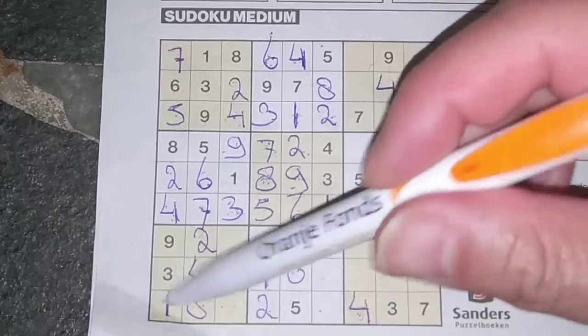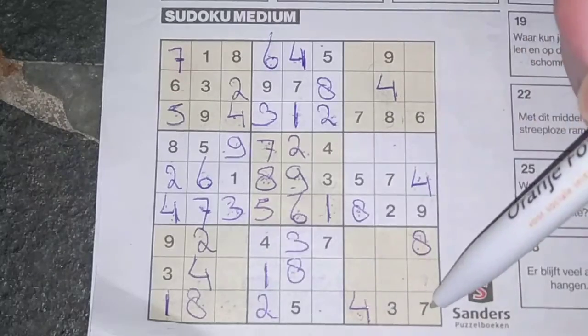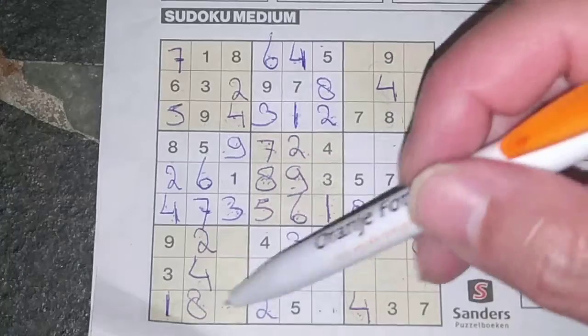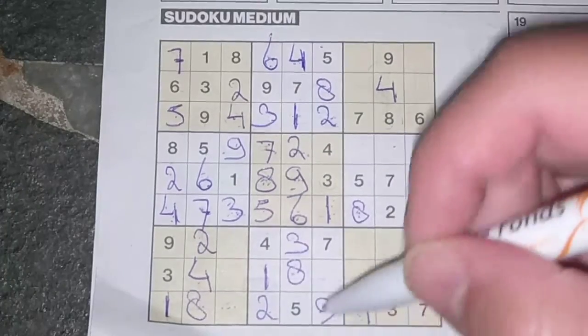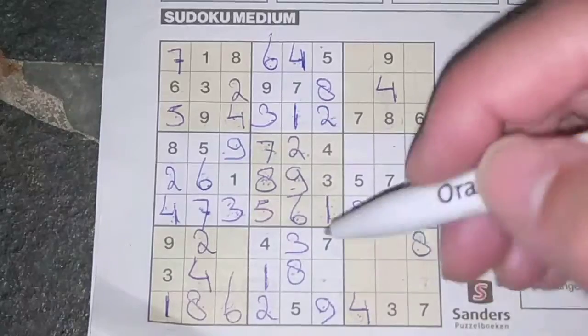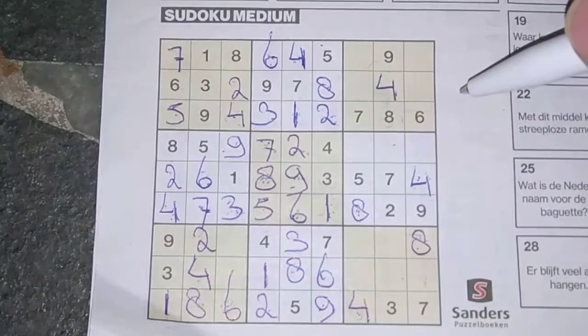2 numbers left in the last row for the numbers 6 and 9. We have a 9 here, no 9 there. 9 should be here, and the 6 goes there. 1 number left in this big square for the number 6.